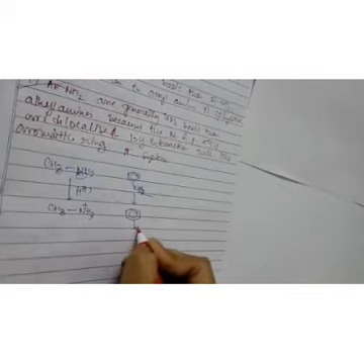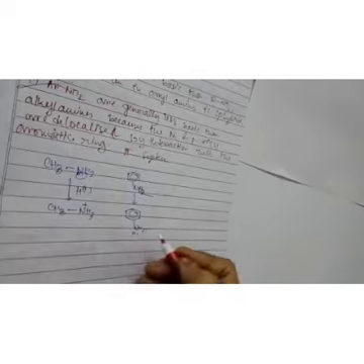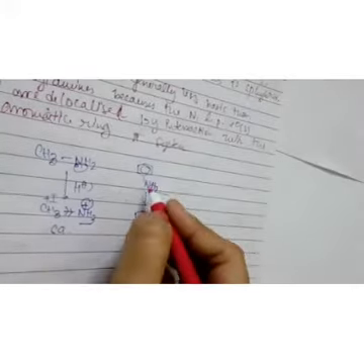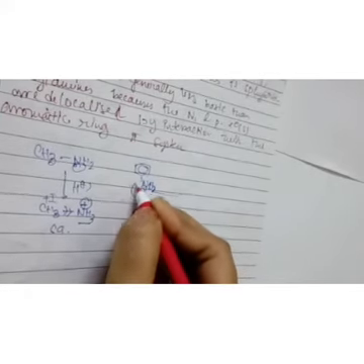Now consider conjugate acid stability. This is their conjugate acid. In the case of methylamine, the NH3 positive electron deficient center gets stabilized by the plus I effect of the CH3 group. And in the case of arylamine, the nitrogen lone pair goes into conjugation with the aryl ring.